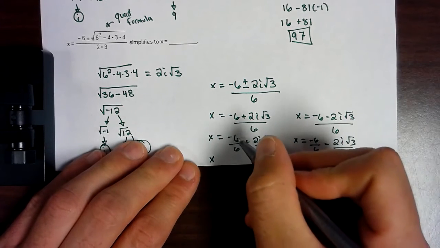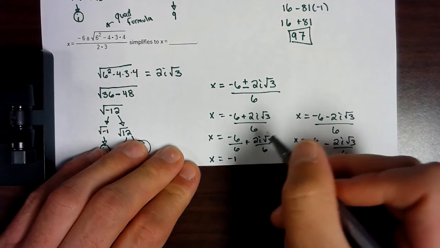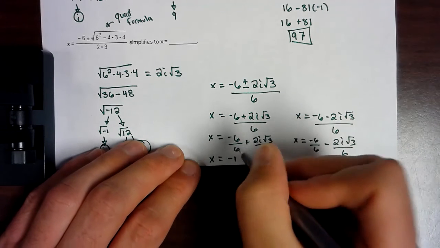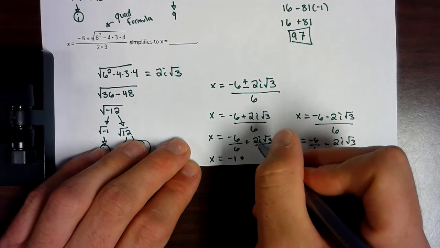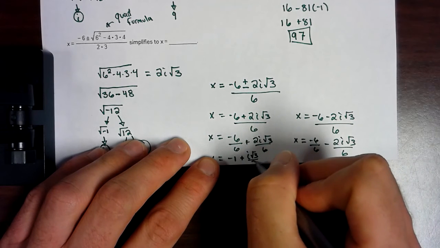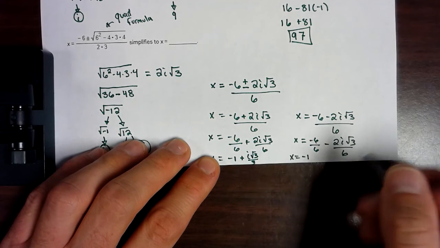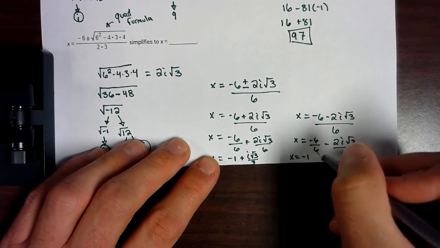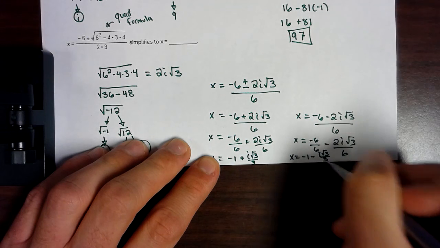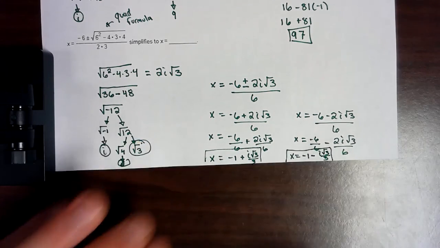Some of these things reduce down. Negative 6 divided by 6, that's negative 1. When I have 2i root 3, we just need to divide the other number by 6. So 2 divided by 6 reduces down to 1/3. We don't need the 1 up top because multiplying by 1 doesn't change anything. So it's really i root 3 divided by 3. And our last complex number, negative 6 divided by 6 is negative 1. Once again, we get that negative 2 divided by 6 is negative 1/3, leaving us with negative i root 3 divided by 3. And these are those values of x that we get from the quadratic formula.